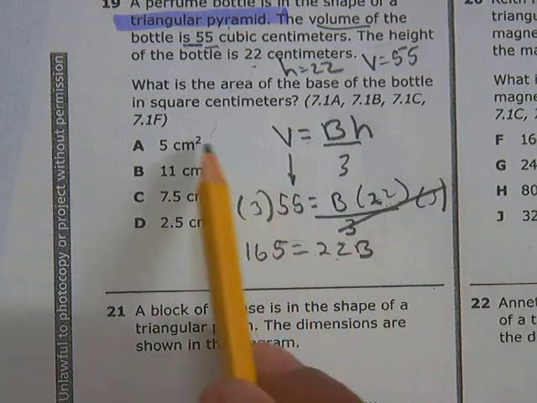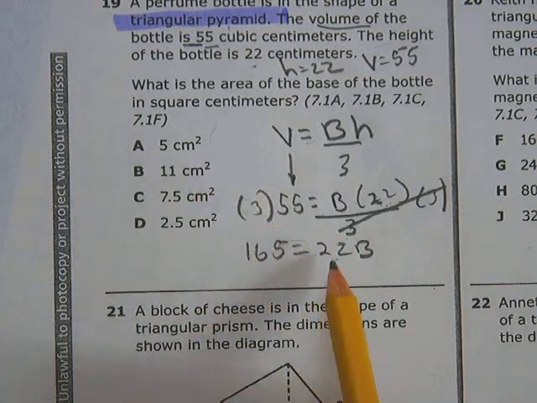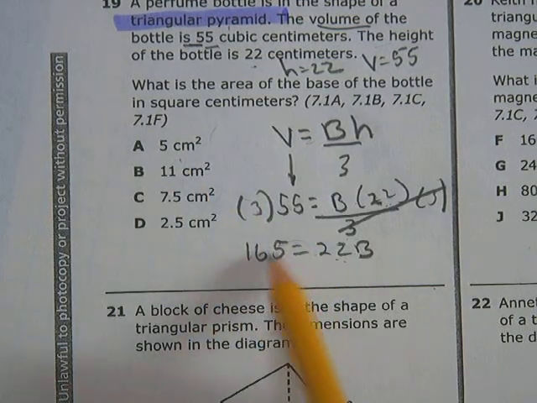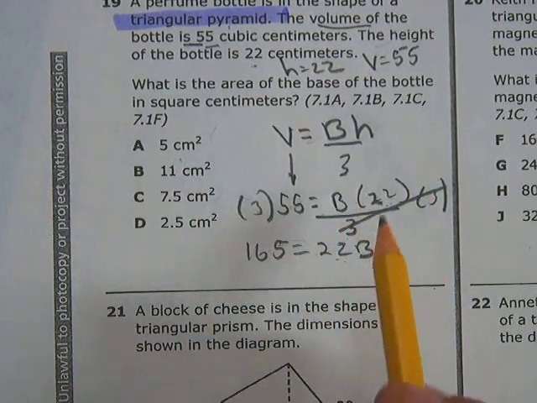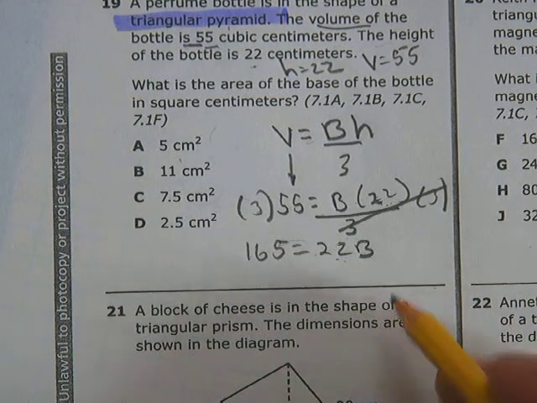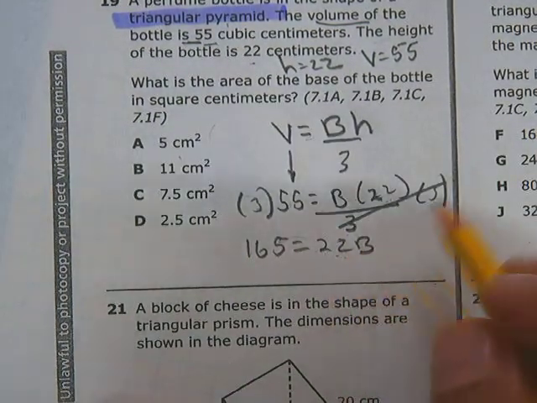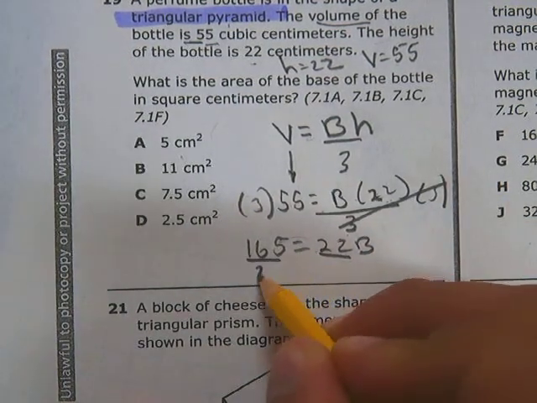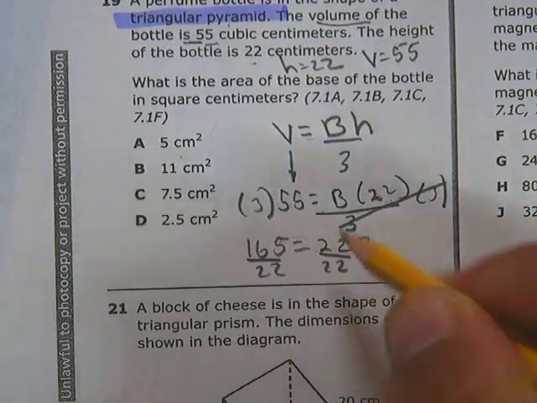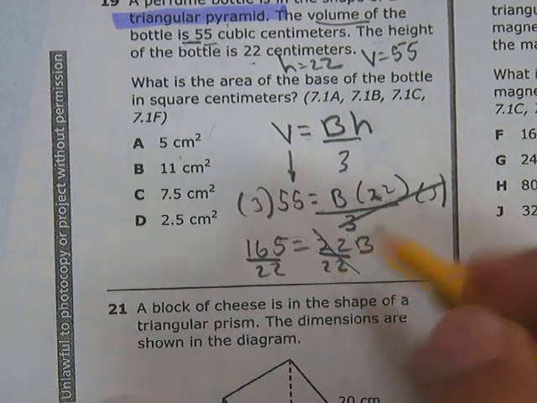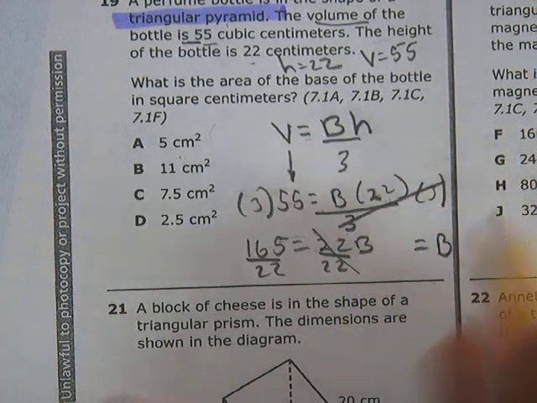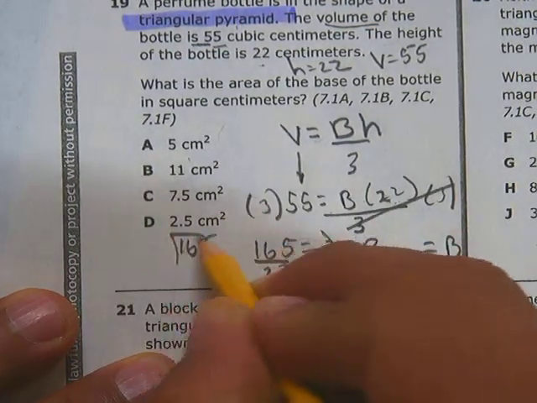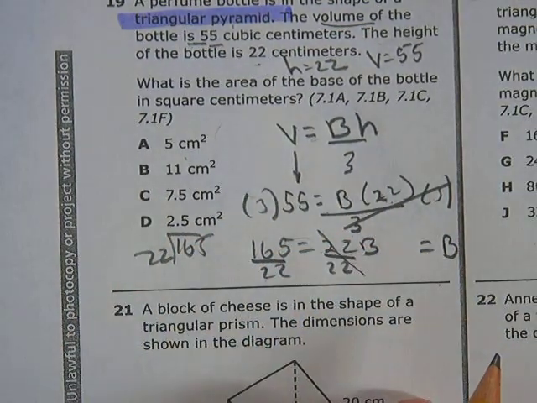So now we can go back and guess and check. You work backwards: does 22 times 5 give 165? That's the answer. Or we can keep solving it algebraically, where we do the opposite. This is multiplication, so the opposite is to divide both sides by 22. That way you get rid of this, that's 1, and the capital B is by itself. And so all you gotta do is divide 165 by 22.